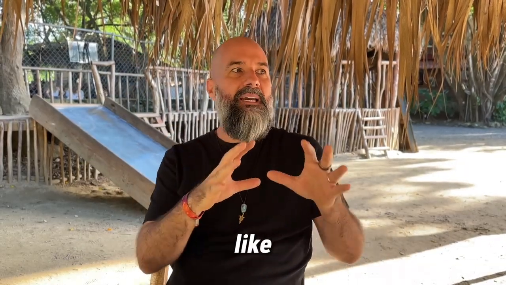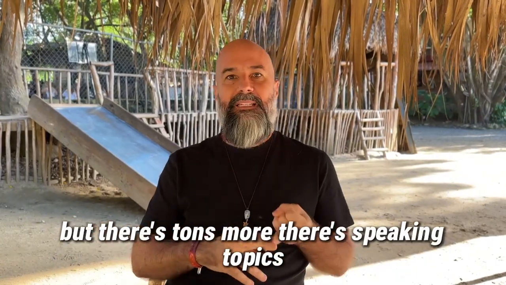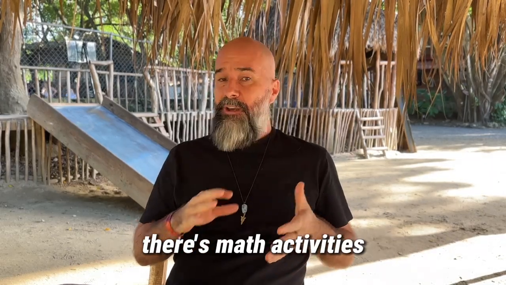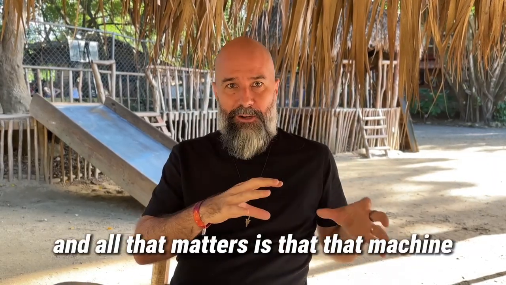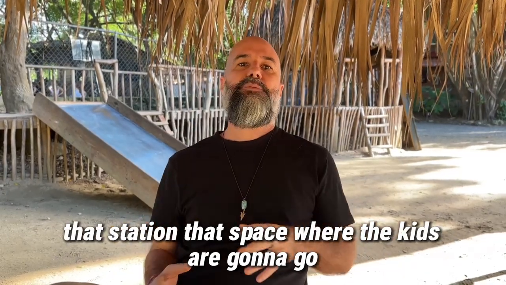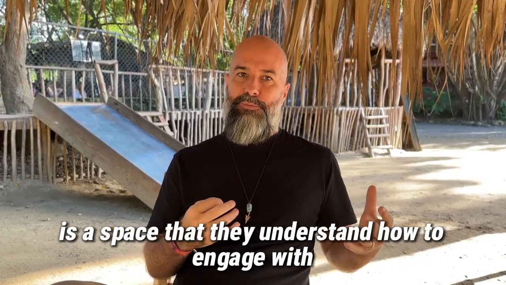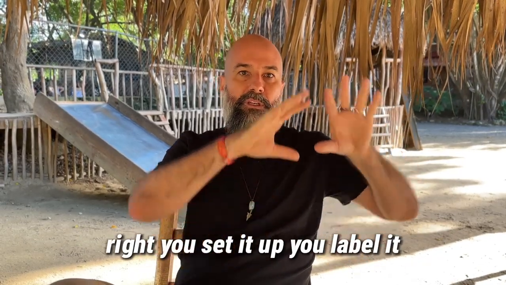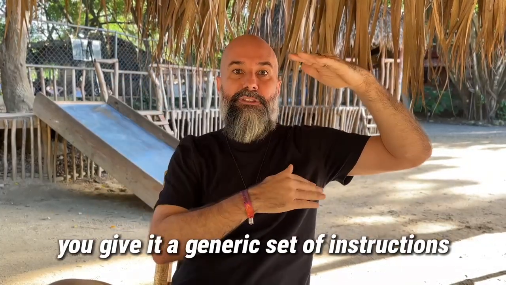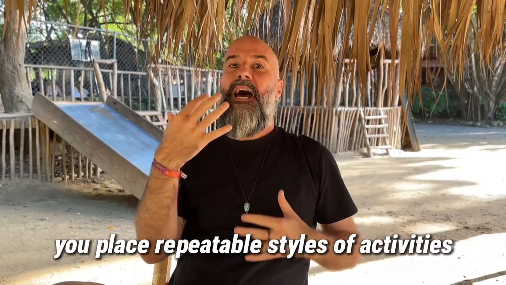That's a great example of a type of playlist activity that functions, but there's tons more. There's speaking topics, there's grammar activities, there's typing, there's tech skills, there's math activities. And all that matters is that that machine, that station, that space where the kids are going to go is a space that they understand how to engage with, right? You set it up, you label it, you give it a generic sounding name, you give it a generic set of instructions that allows the student to understand how to engage. You place repeatable styles of activities.